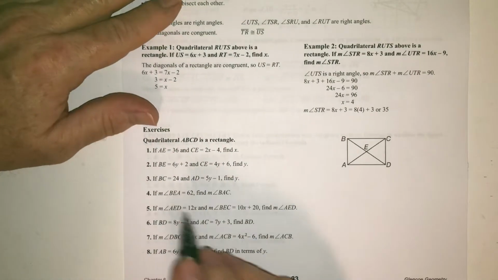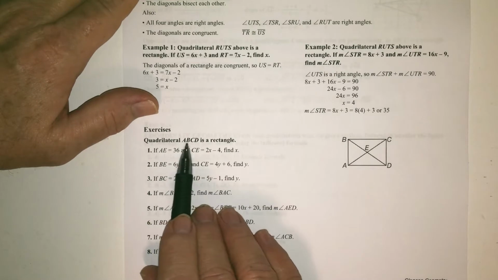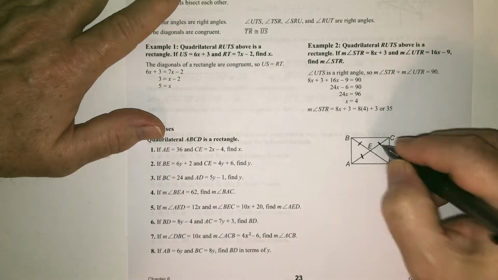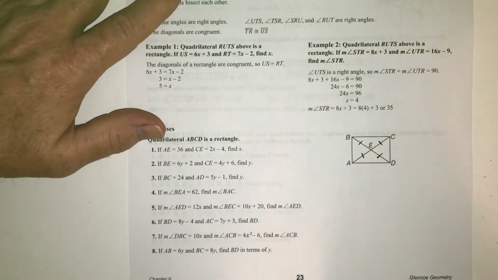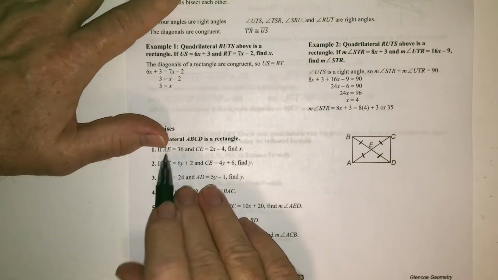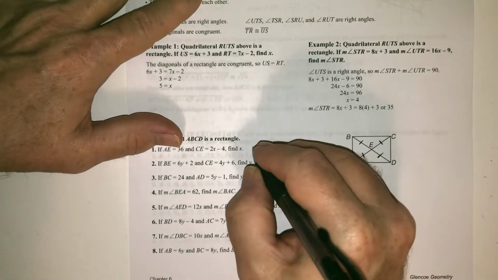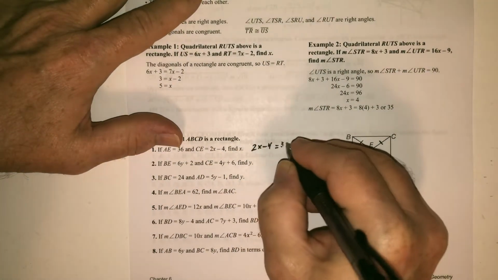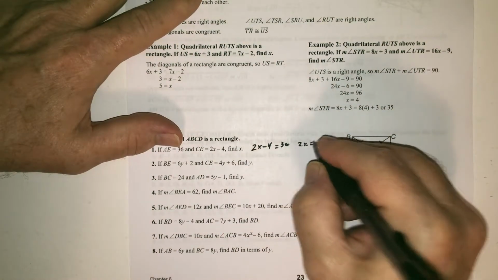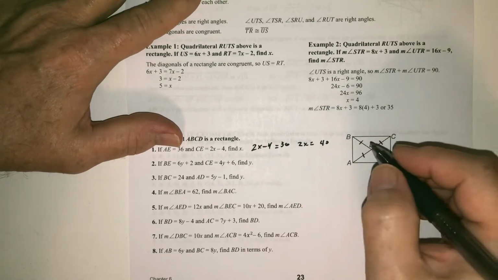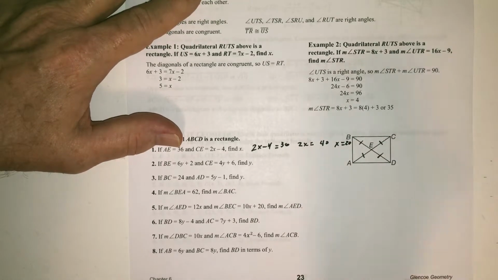Down here, it says quadrilateral ABCD is a rectangle. That means the diagonals are congruent, and since they bisect each other, all of these halves of the diagonals are congruent to each other. We're looking for AE and CE being equal, so 36 equals 2x minus 4. That means 2x is equal to 40. Divide each side by 2 and x is 20.